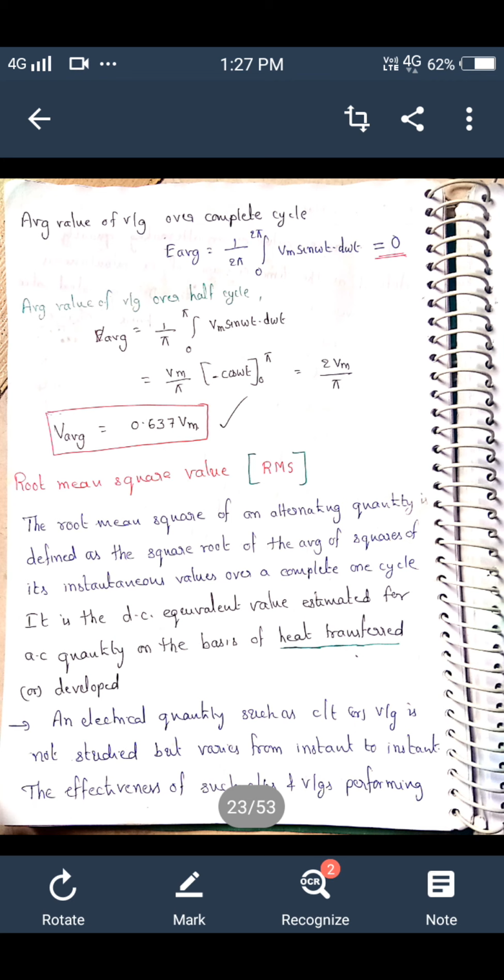In some AC analysis applications, to define some terms, average value does not exist for a sinusoidal signal. That's why we define average value per half cycle. For half cycle, what is the period? For half cycle we calculate only up to pi. The next half repeats negative, but if you consider this magnitude as positive, then 1 by pi integral 0 to pi Vm sin omega t d omega t. If you integrate it, you get the average value equal to 2 Vm by pi, that is, 2 times V maximum by pi.